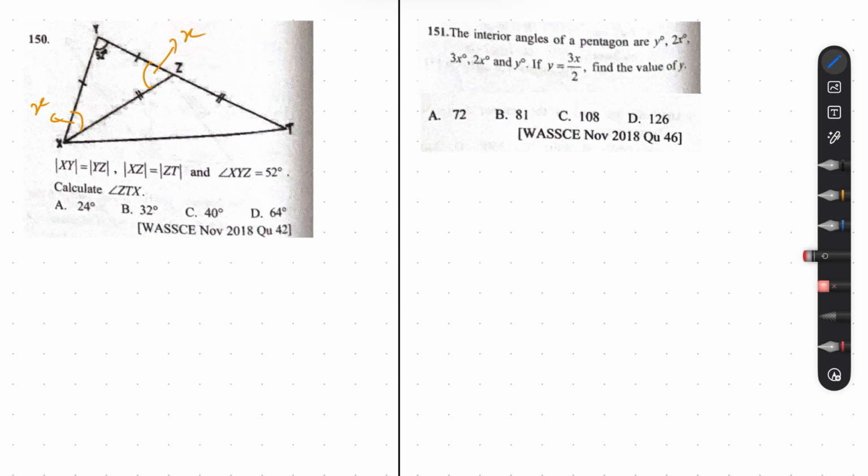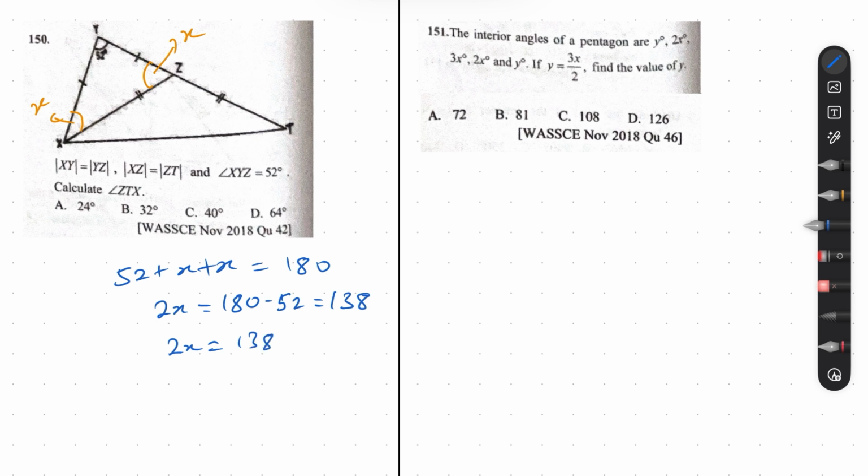Now, we can find the value of x. How do you find the value of x? When we add this angle and this angle, we should get 180 because the angles in a triangle add up to 180. So we have 52 plus 2x should give us 180. So 2x equals 180 minus 52, which is 128. Is it 138 or 128?